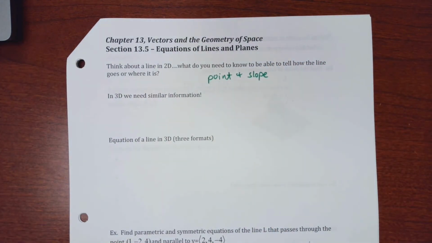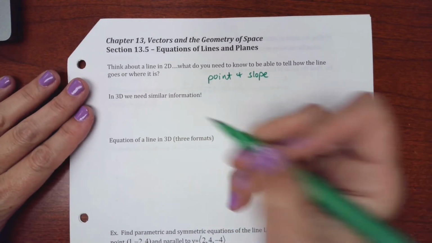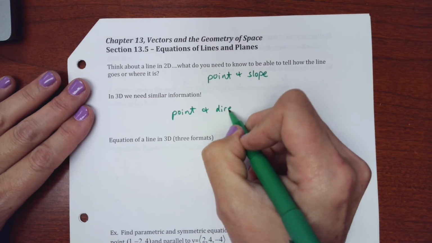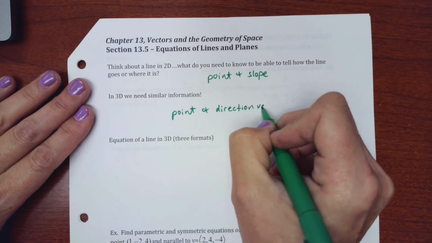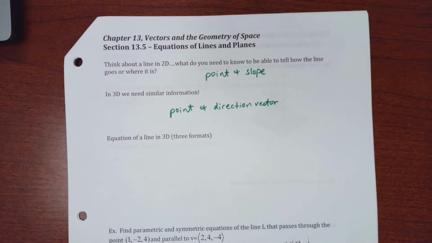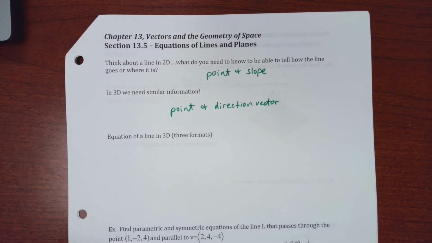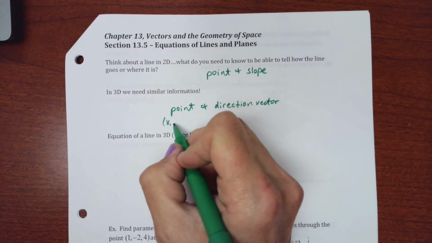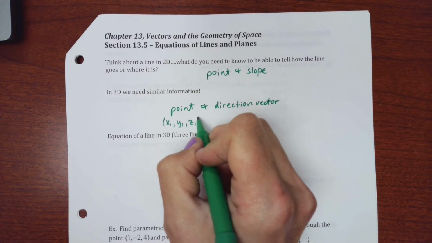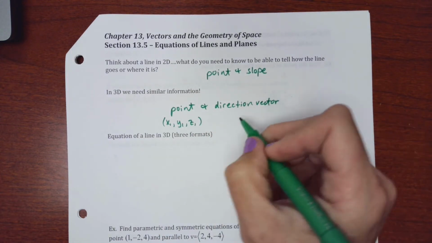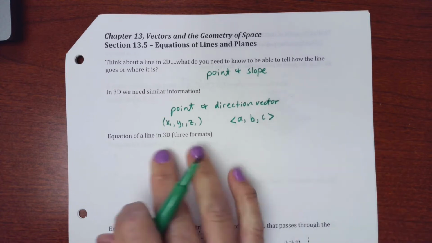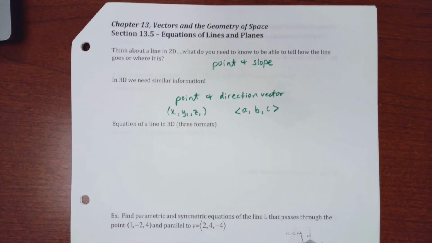So in 3D, instead of talking about a slope, we need a point, and we need a direction vector, because the direction vector is going to tell us which direction we're going, or which angle it goes to. Okay, so a point on the line is going to be this one, x1, y1, and z1. And the direction vector is going to have the letters A, B, and C. So when I use these things down below, that's what we're going to have.